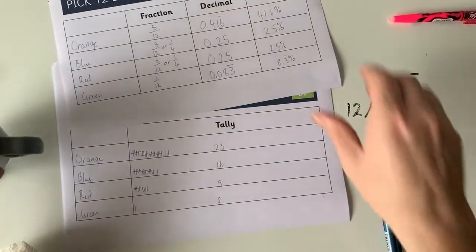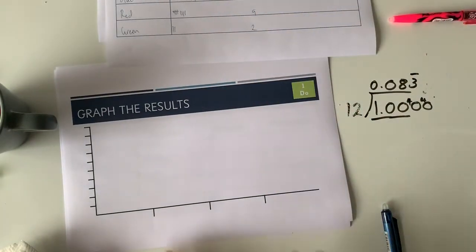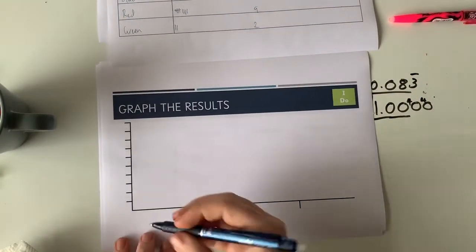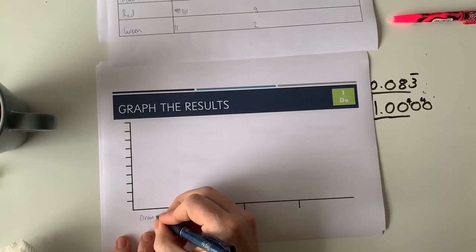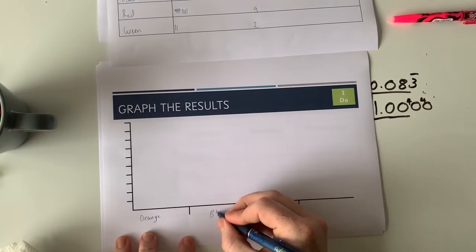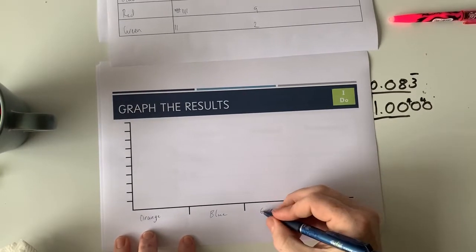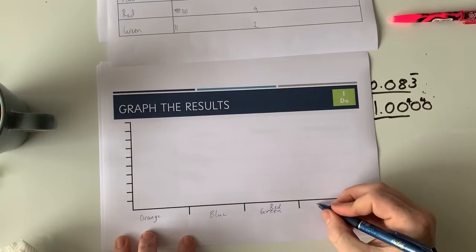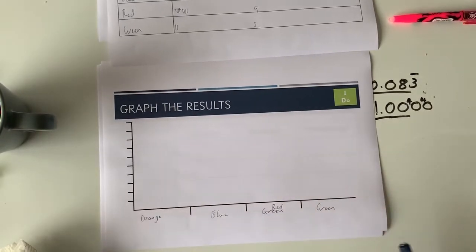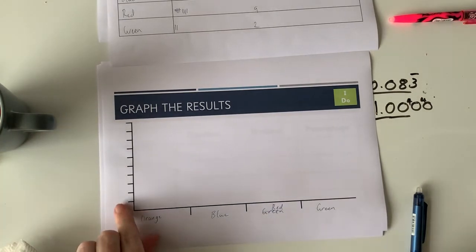So then our next step is to graph those results. So I've got orange, red, blue, green, and red and green. Now I don't have all those colours here, so I'm just going to use blue. Now I need to think about my scale.